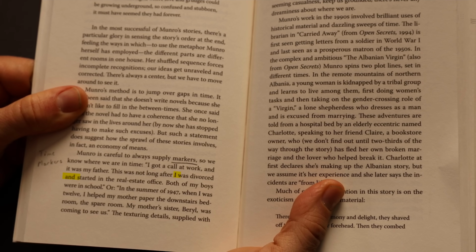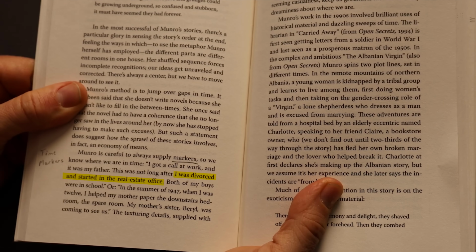So what is she doing here? The very first sentence is the inciting incident. Oh, I got this phone call from my father, and we're wondering, okay, what's going to happen? And then she steps back a second and says, okay, here's where I am in time. Here's what's going on in this situation. I was recently divorced. I had recently started in a real estate office.